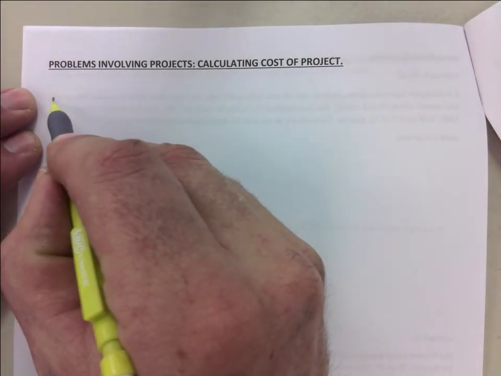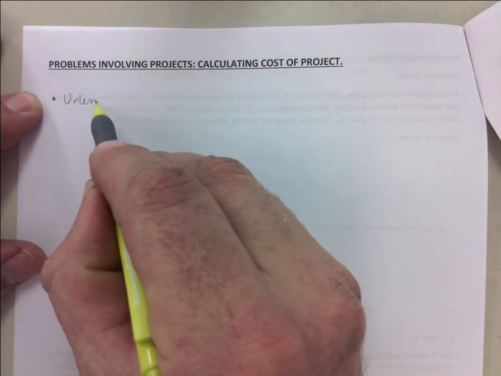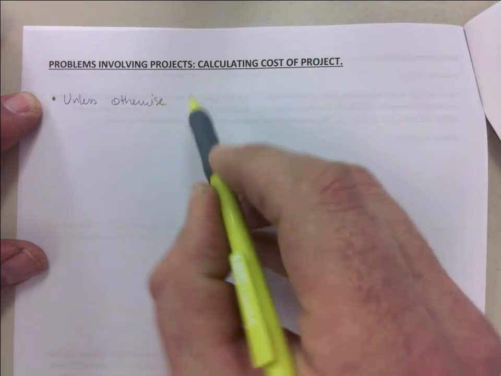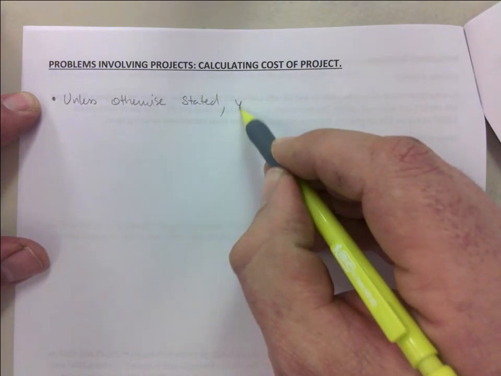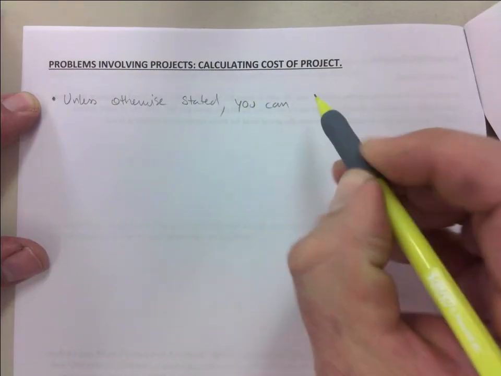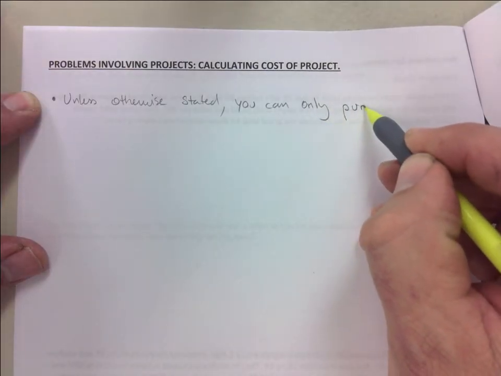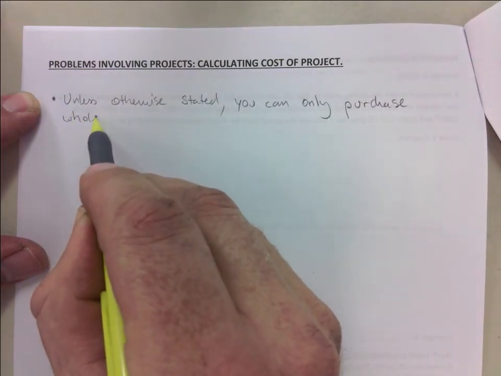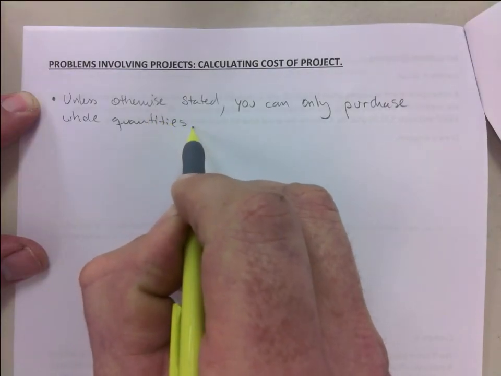6. A few things here. Unless otherwise stated, you can only purchase whole quantities. Page 26.